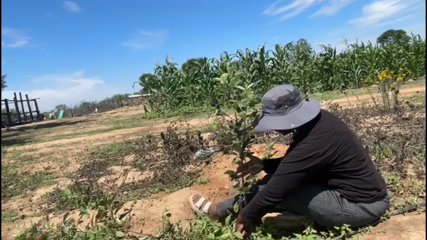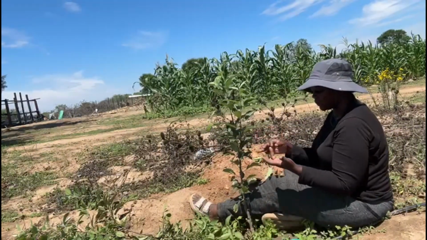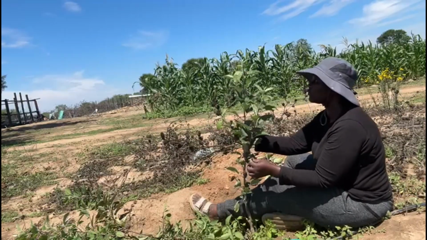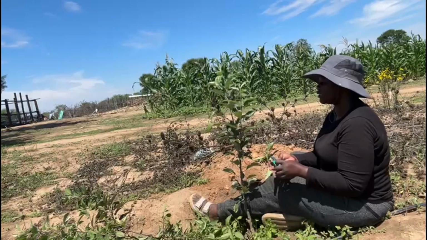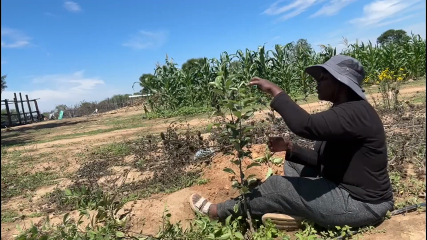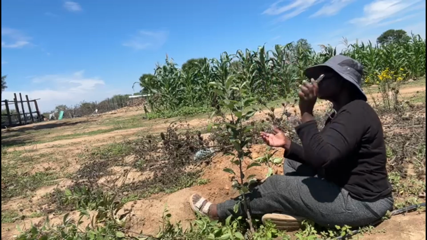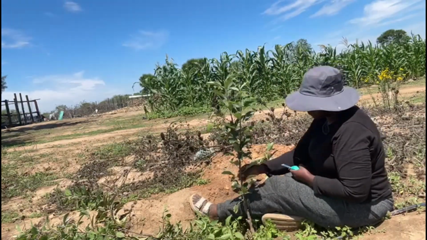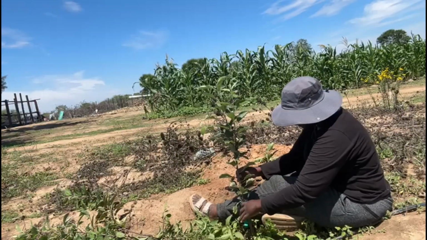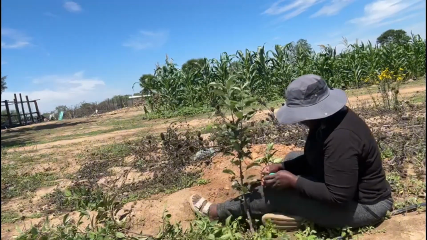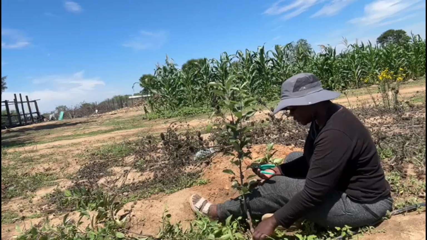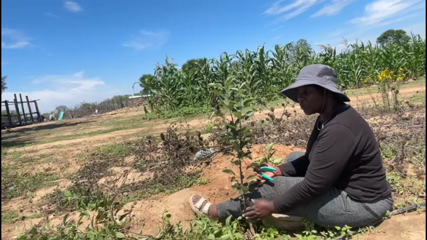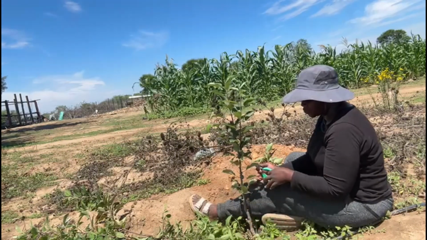If we have an apple like this, it's a little bit better because I think we have 2 branches, 3 branches so far. I'll just tip it since it's still young. It doesn't have any fruit, so there is no harm in tipping it. I'll tip it so that it has more branches, because more branches, more fruits. And when we are cutting off these unwanted branches, we need to make sure that we don't injure the main stem. We have to leave it clean.